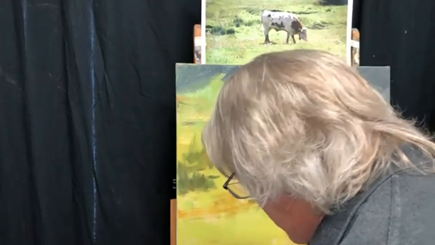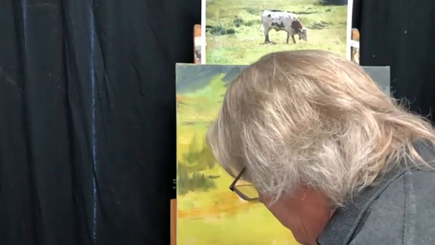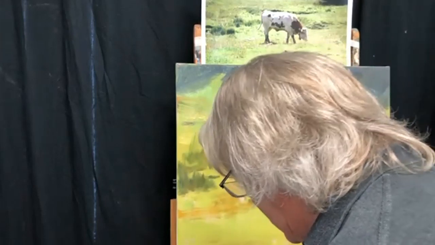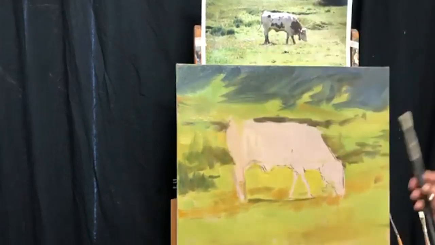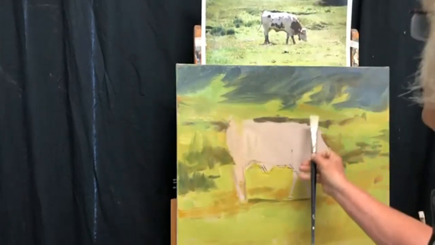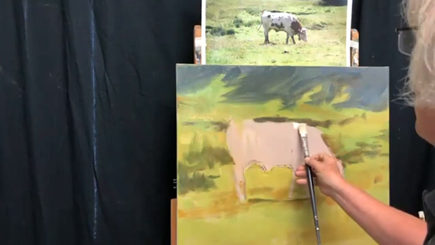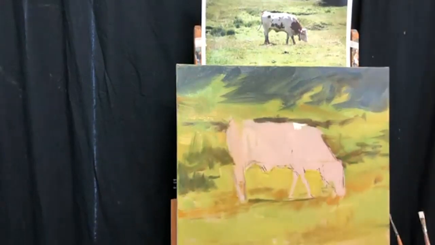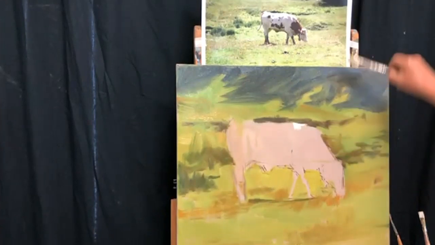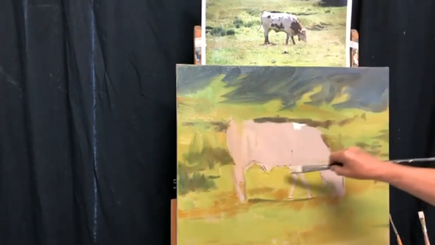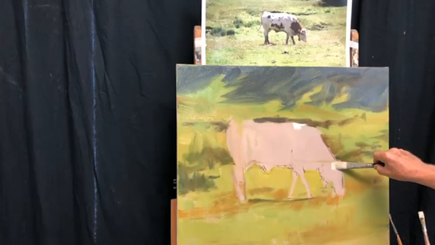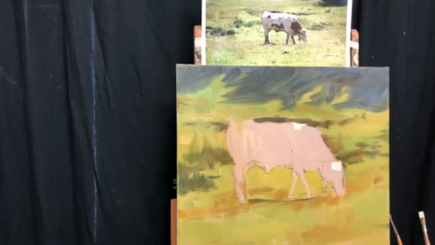The reason I throw the Naples yellow in is he's being illuminated by sunlight. I keep saying he, it's probably a she. So what I'm going to do is give myself an idea as to where that light's going to be. It's going to be about there. Okay. Now that I know that, that's good. I can pop it in here if I want to, right on the top of his head, somewhere there.